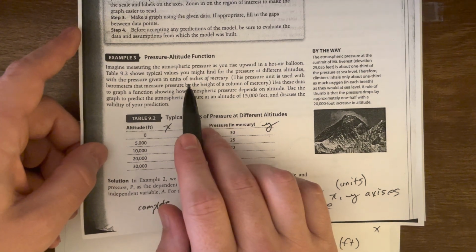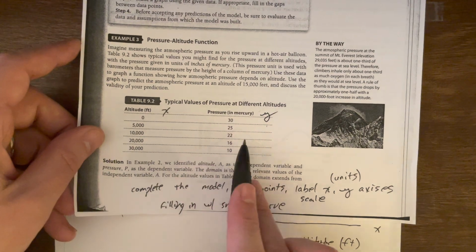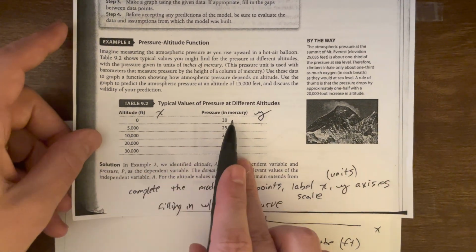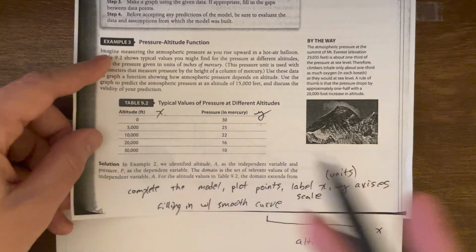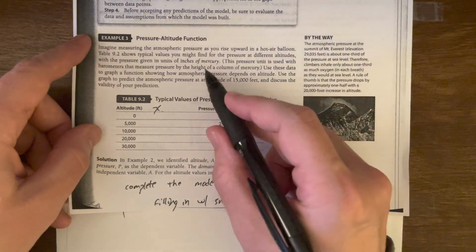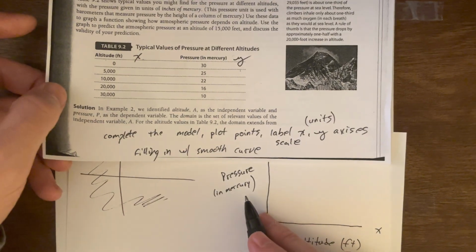That's great. But just as far as following this procedure, any XY pair, we could follow this. It's already giving us: altitude is my X, that's measured in feet. Pressure is my Y, it's measured in mercury. I guess they should be more clear, inches of mercury. But they're saying in mercury here, so I'll leave it just like that.